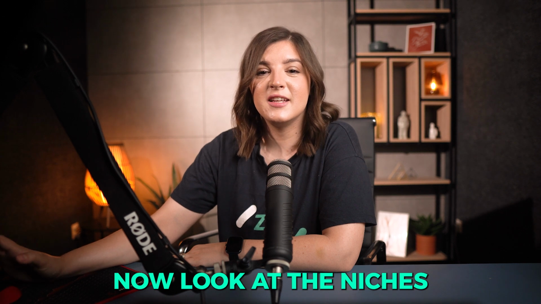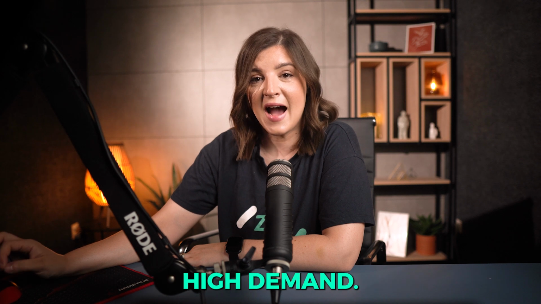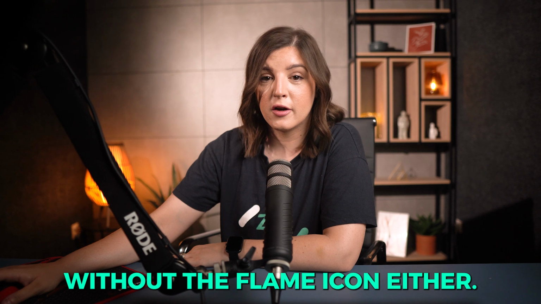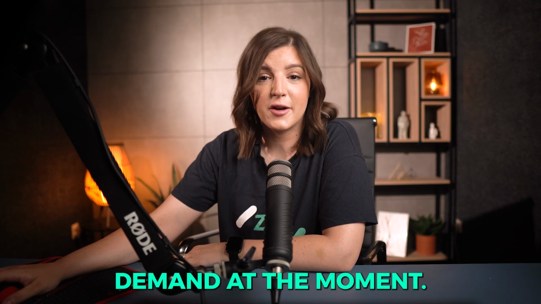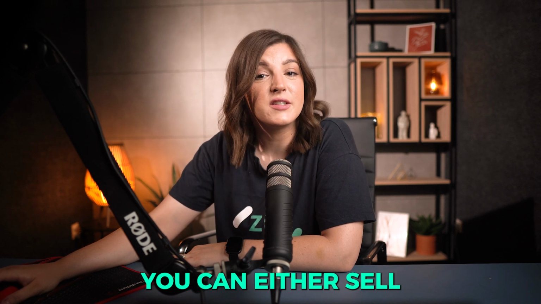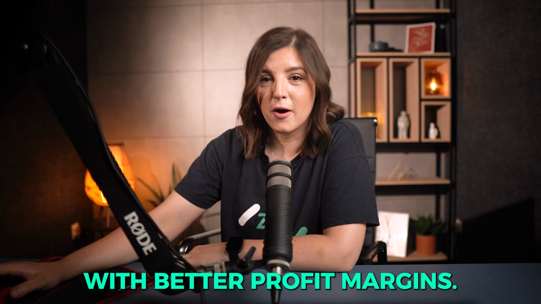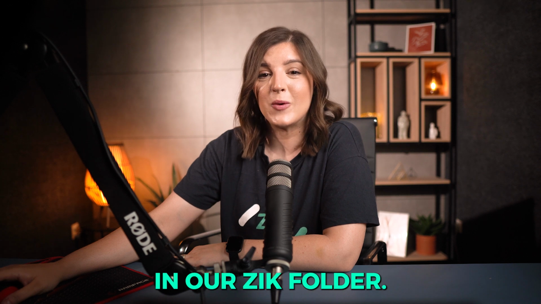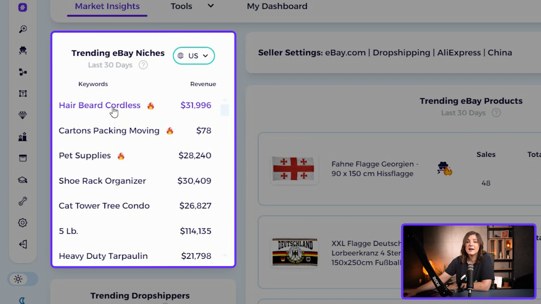Now, look at the niches with a flame icon as they represent fast, high demand. You won't go wrong with the other niches without the flame icon either, but the difference is that these niches with the flame icon are in higher demand at the moment. You can either sell the exact item we find or look for a similar product with better profit margins. Let's find and save 2 good products with these niches in our ZIK folder. Let's choose the pet supplies niche with the flame icon as well as the hair beard cordless.